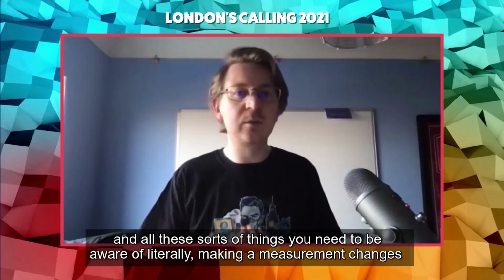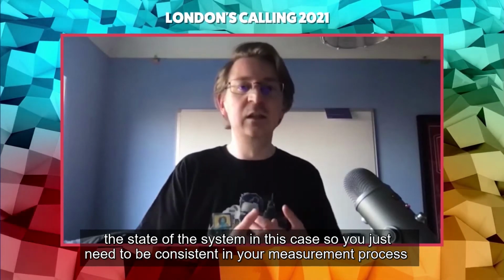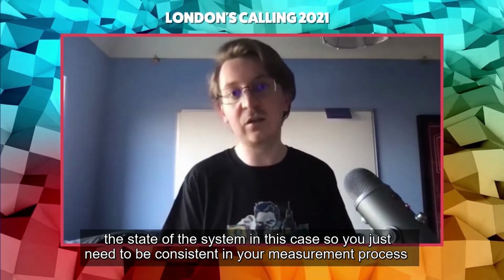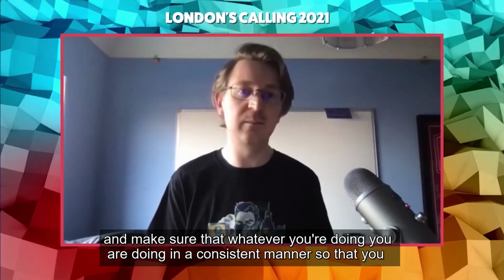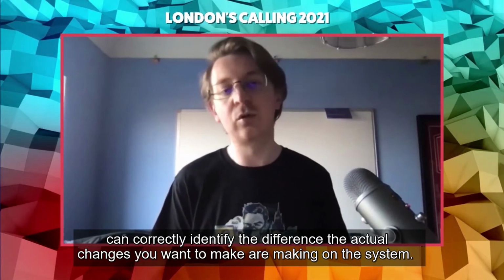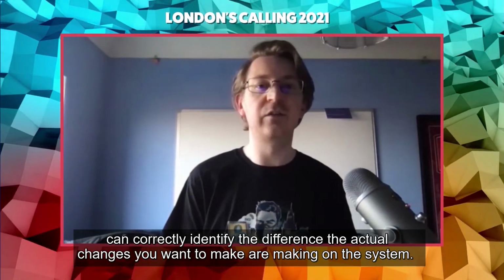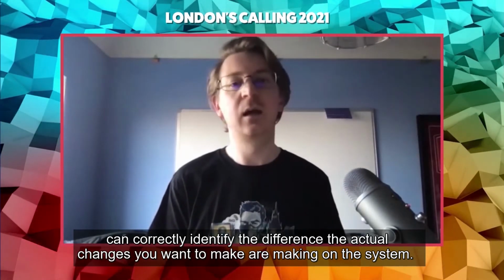Literally making a measurement changes the state of the system in this case. So you just need to be consistent in your measurement process and make sure that whatever you're doing, you are doing in a consistent manner so that you can correctly identify the difference that the actual changes you want to make are making on the system, okay?